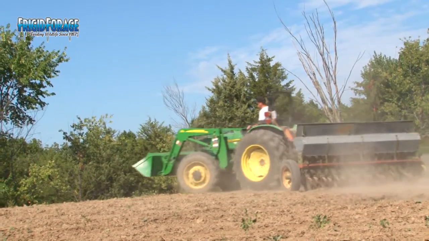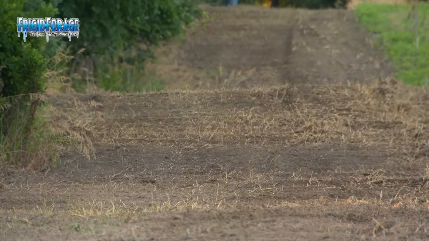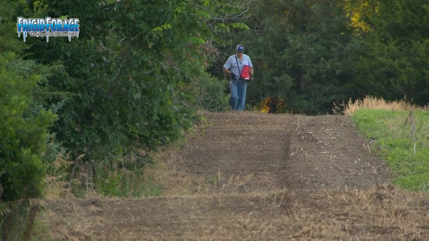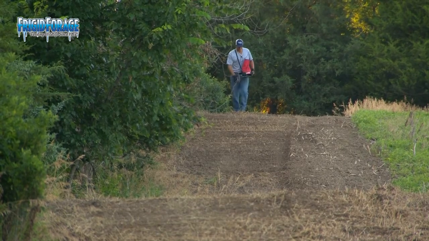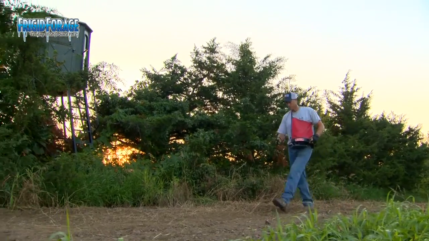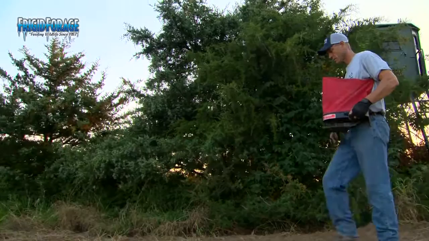And if you're going to use, like in this case, I'm going to broadcast seed this, so the width is not dependent upon the equipment that I'm going to be using, but more just dependent upon how much available room I've got to plant the strip. So 16 feet is going to work perfect. I'll probably go a little bit wider. I'm probably going to be between 20 and 25 feet roughly. And you also want to make sure that you don't plant this too heavy.